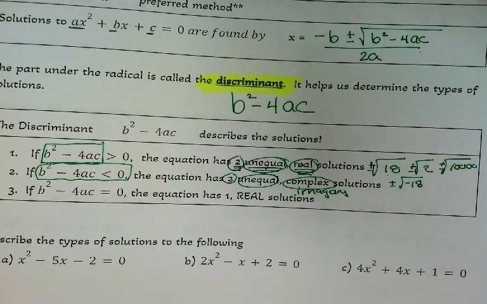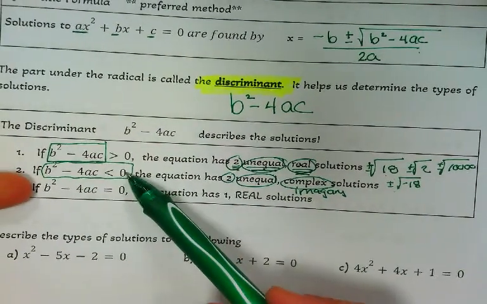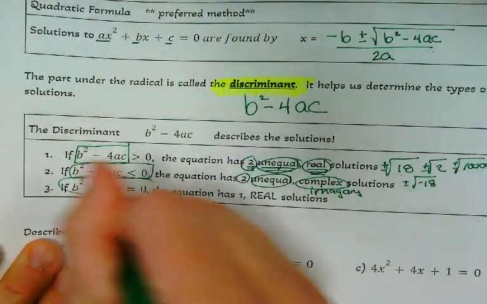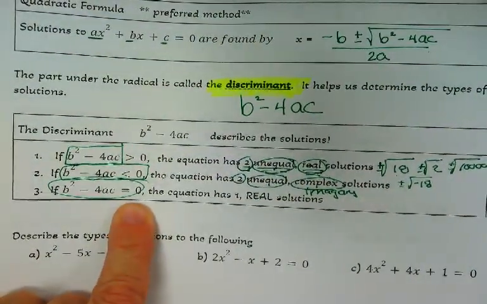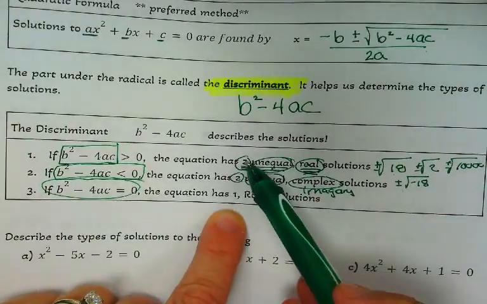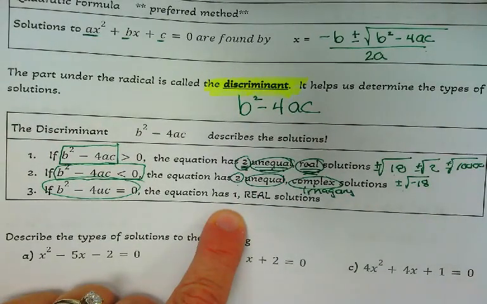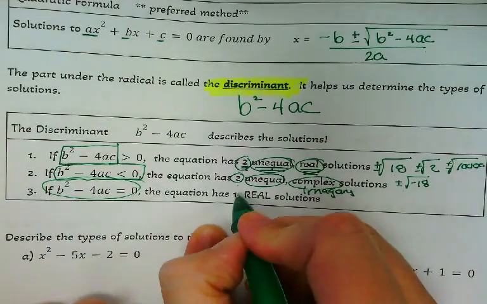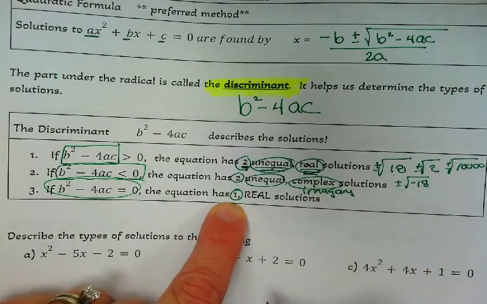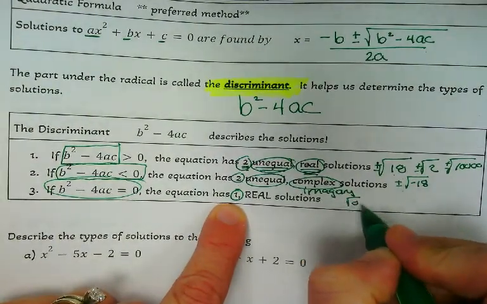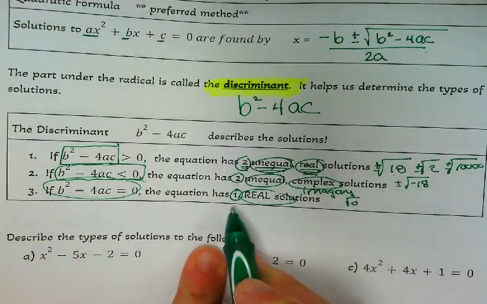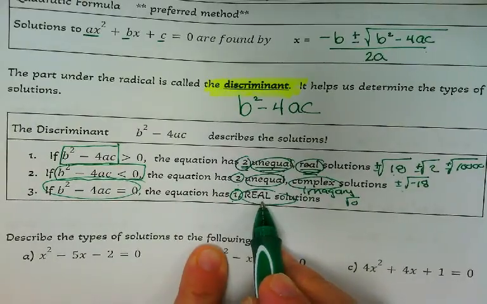Okay. The last scenario, either you get a positive number, you get a negative number, or you plain out just get 0. If you just get 0, there is no longer 2 answers. You literally got 0. You got nothing under there. So there is 1 solution. This is the only time there's 1. The square root of 0 is a real number, so you're looking for 1 solution that's real.